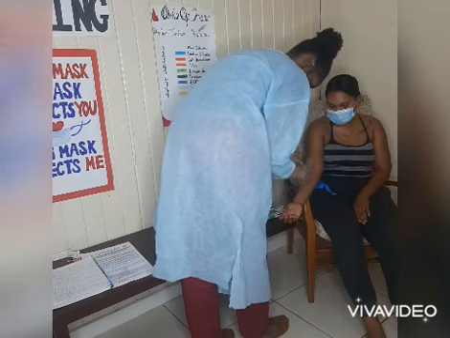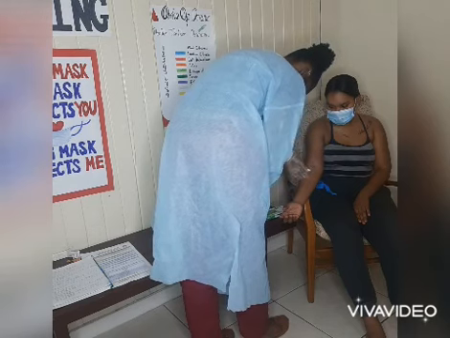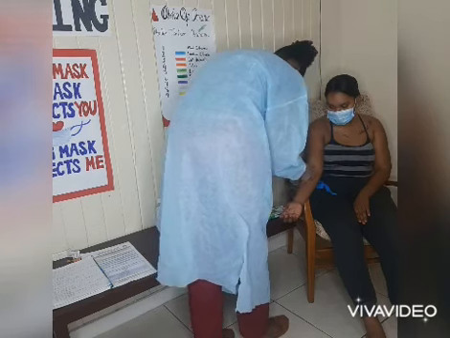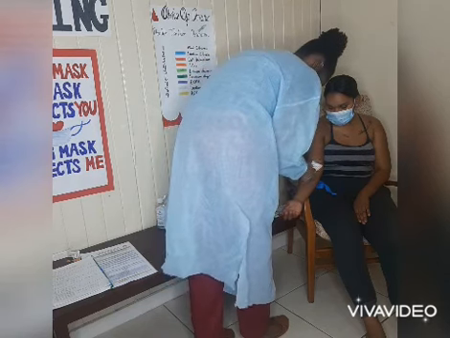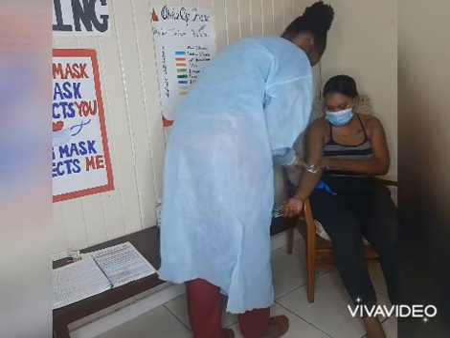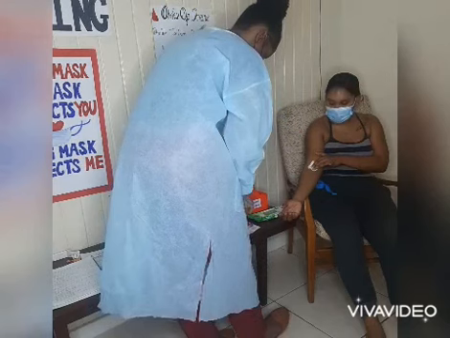Fill additive tube until vacuum is exhausted. Mix immediately, 3 to 8 inversions. Follow order of draw. 13. Place gauze, remove needle and apply pressure. Recap needle. 14. Discard collection unit.